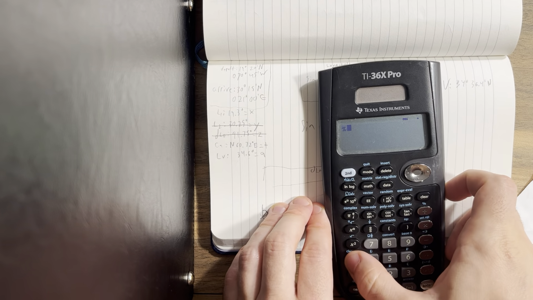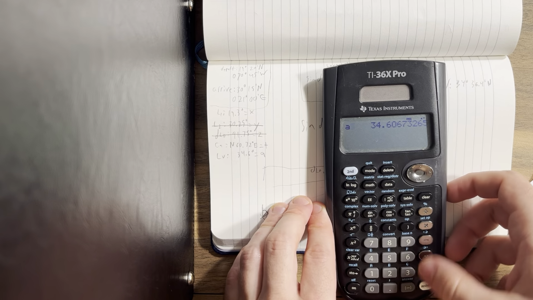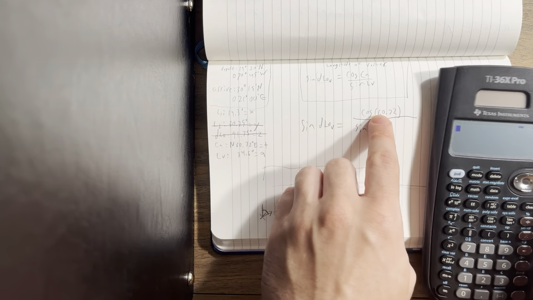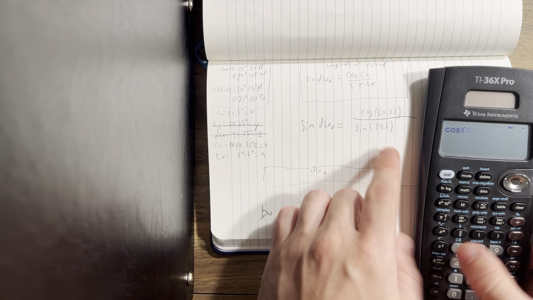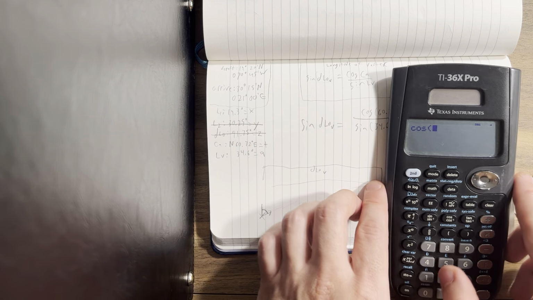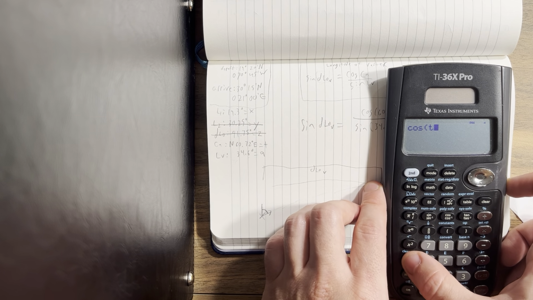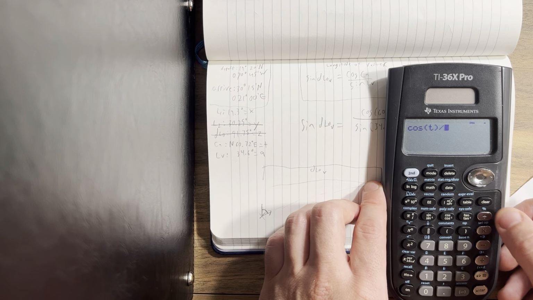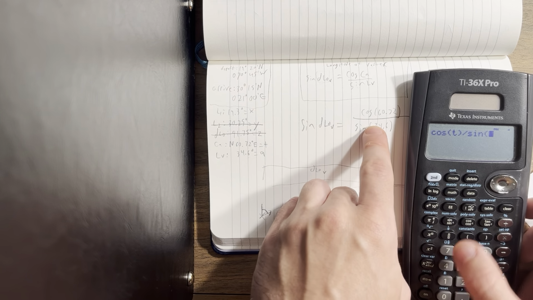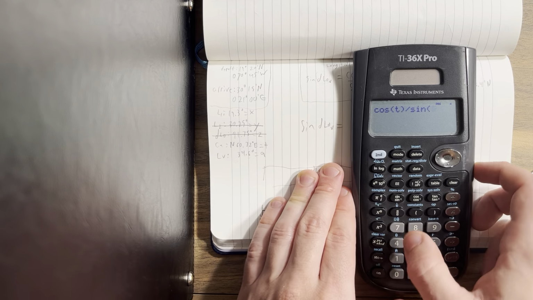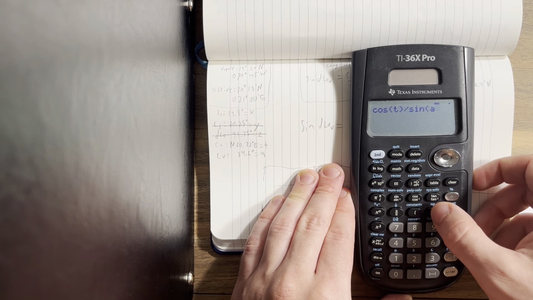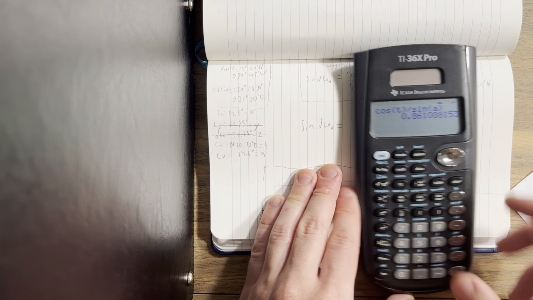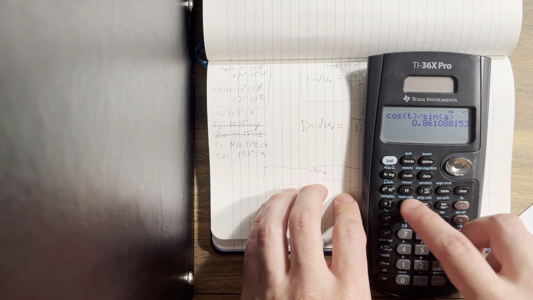I want to test one second again that these are all saved. Okay. So cosine of that divided by the sine of that gets us that. We now do sine inverse.